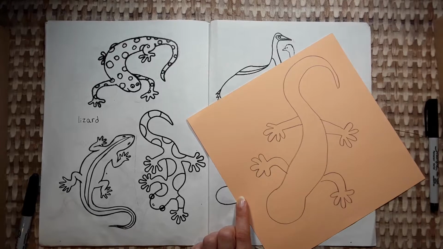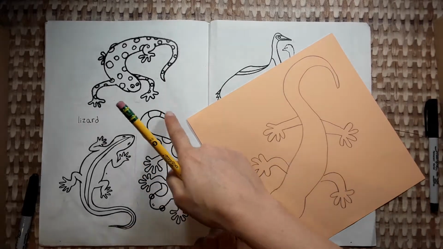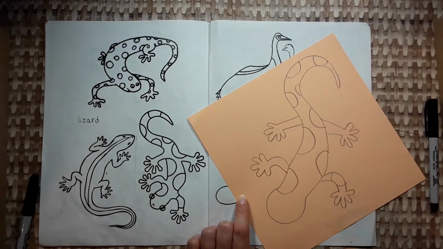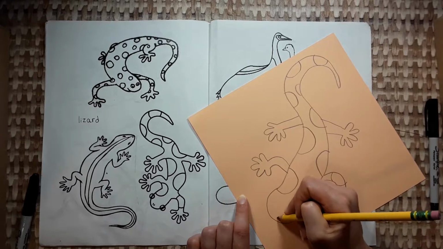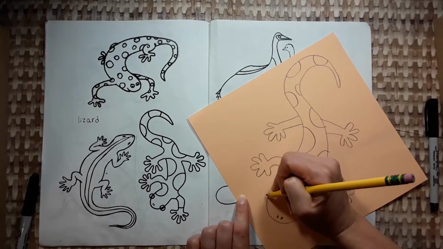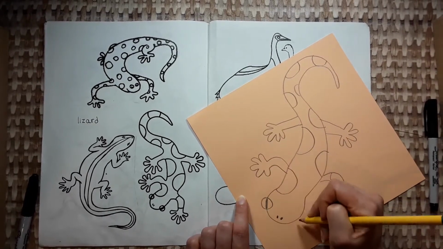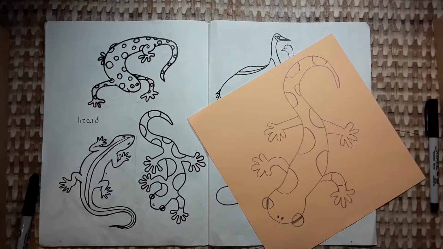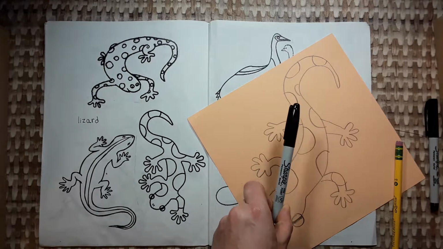And the next largest part looks like it will be the spots on the body. And finally, we are drawing the small details like the nostrils and the eyes. Before you trace with Sharpie, check and make sure that you aren't missing any small details from your picture, and then use the large Sharpie to trace.